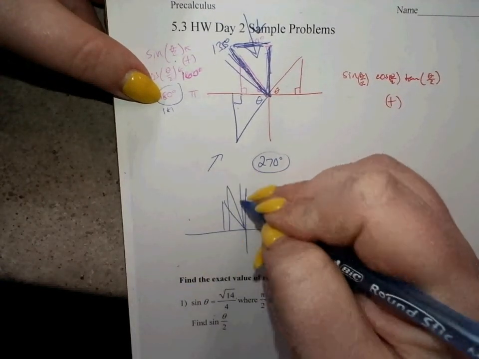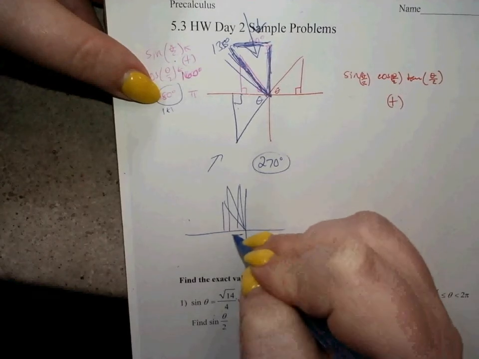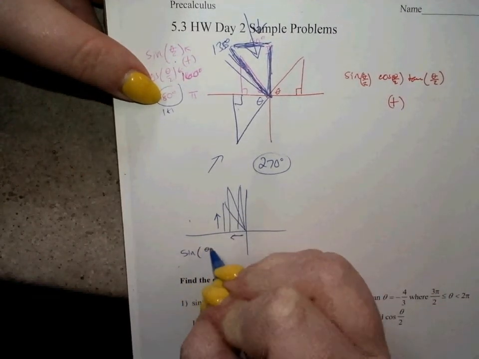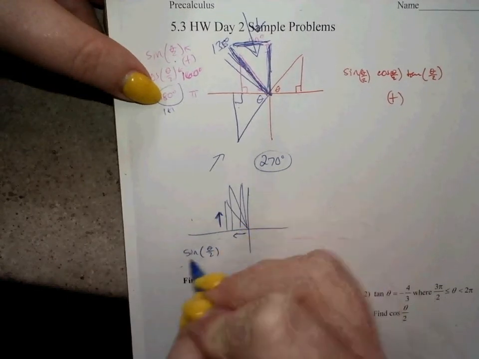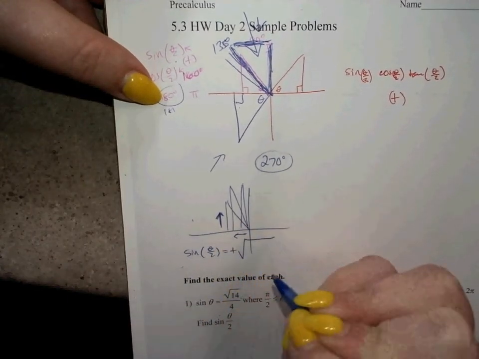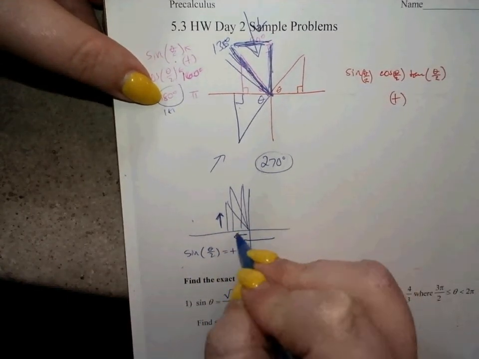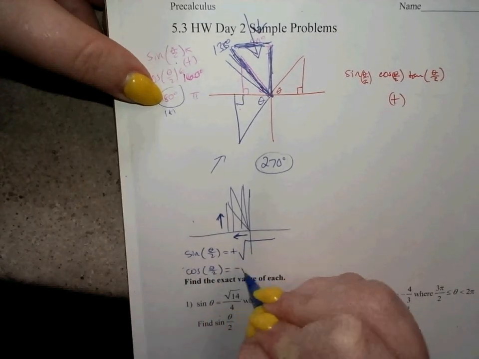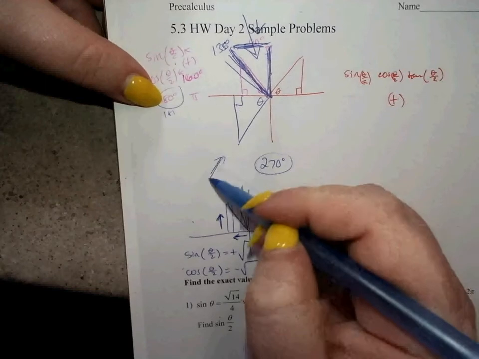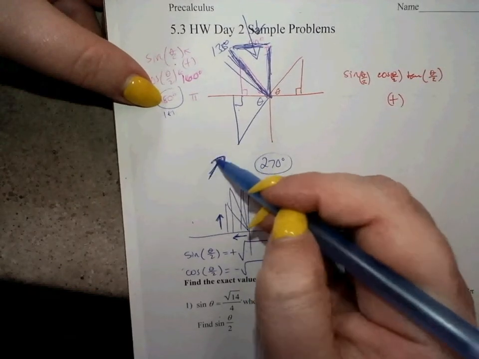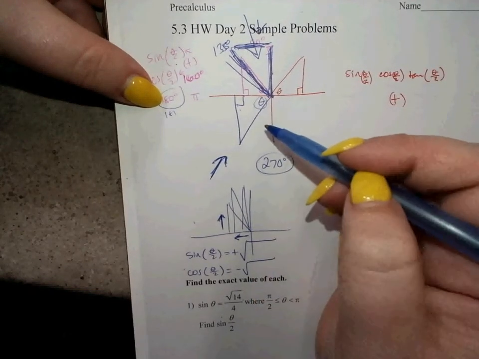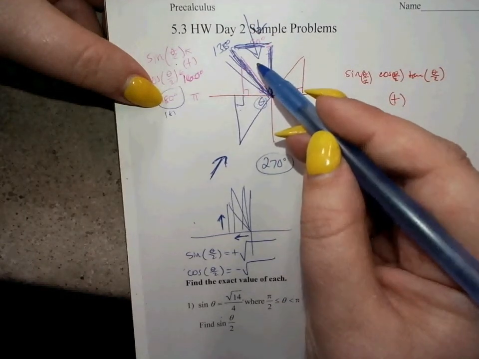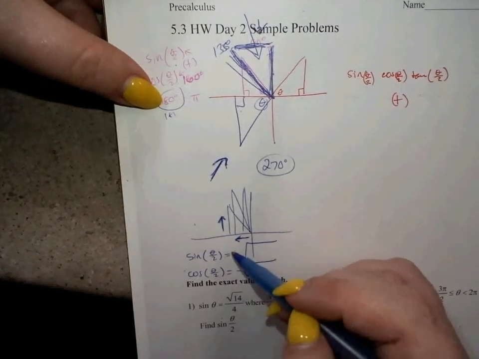So when I pick any angle in that little piece right there, in all of these cases, I'm going left and I'm going up. So sine of a half angle that I'm going up would be positive, the positive square root. But because I'm going left, cosine of the half angle would be negative. So if I'm in the third quadrant with theta, and then I cut it in half, then I'm going to end up somewhere in the second quadrant, which means cosine would be negative, but sine would be positive.